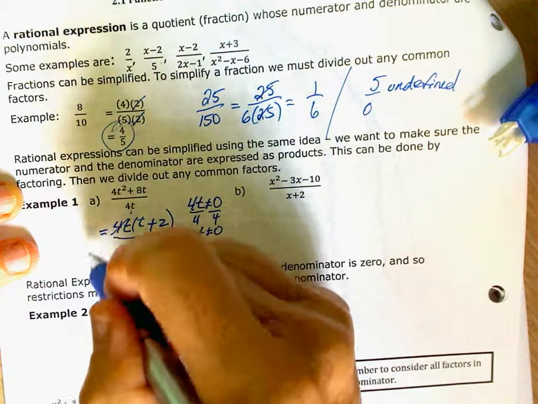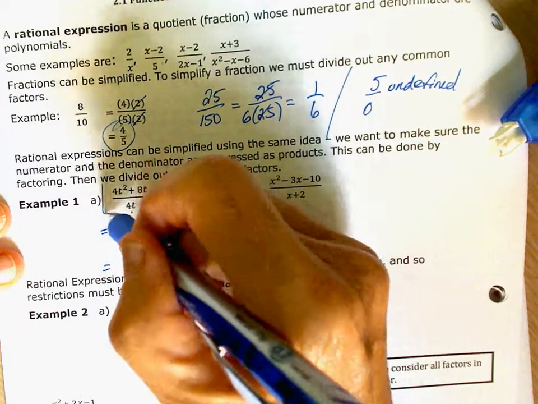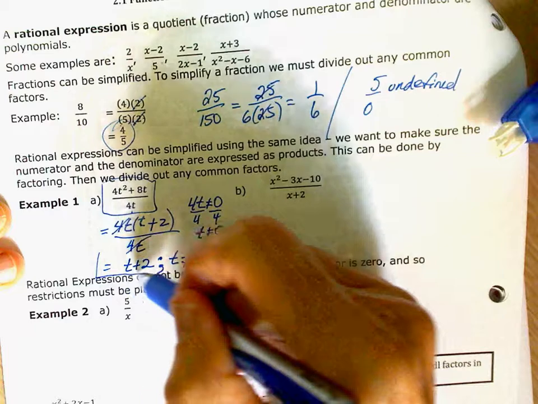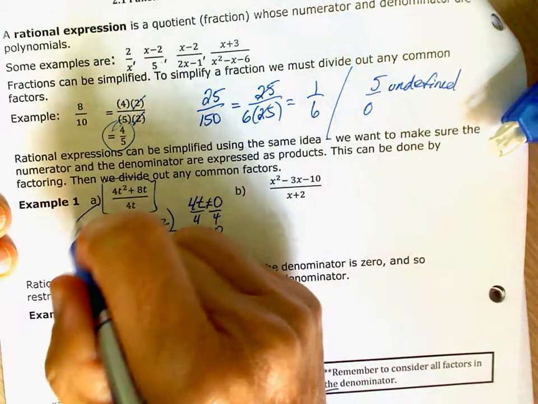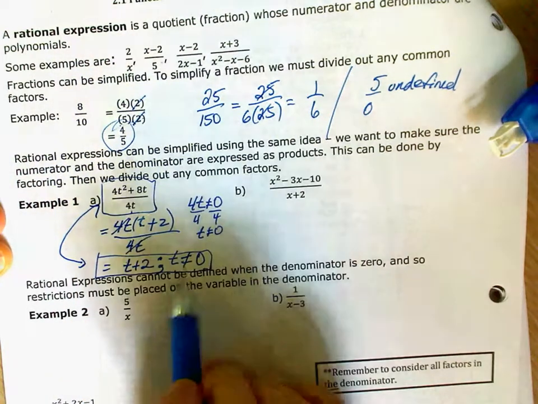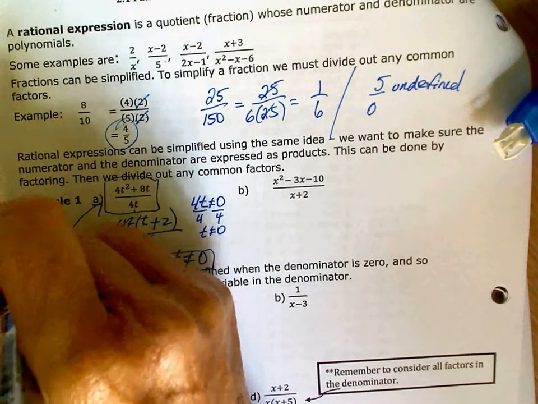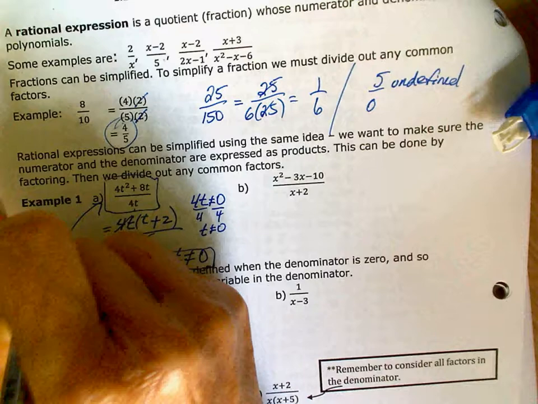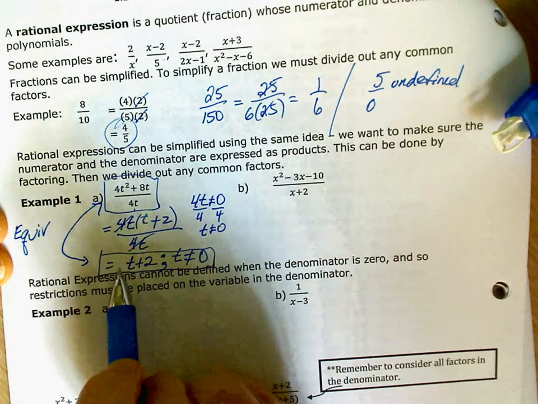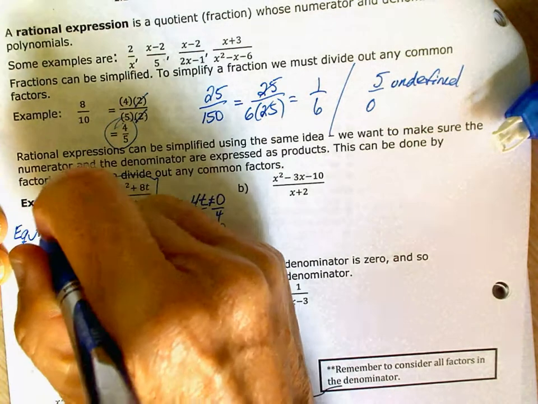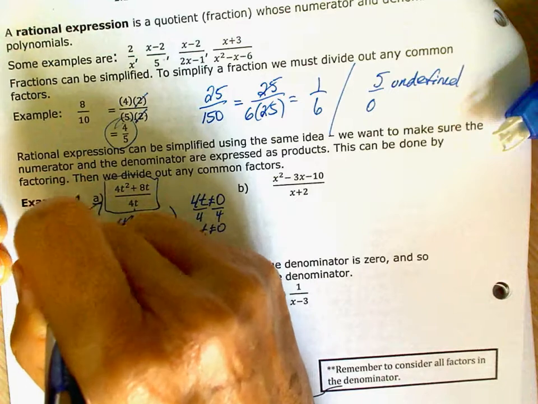So this expression is equivalent to this expression, with the restriction. This one has to have a restriction in order for this to be equivalent to that.